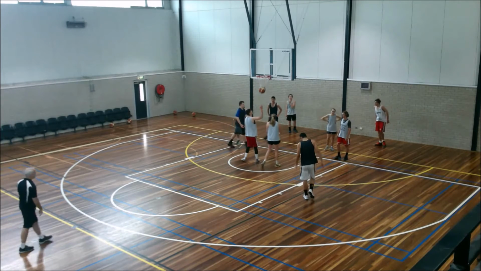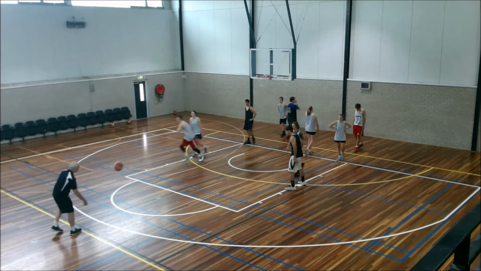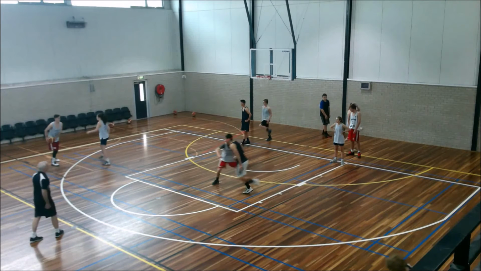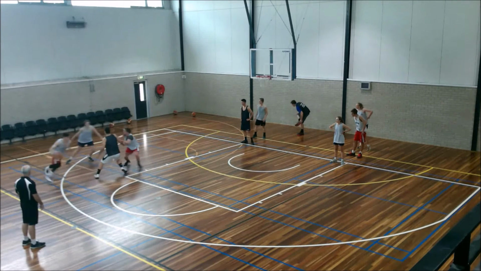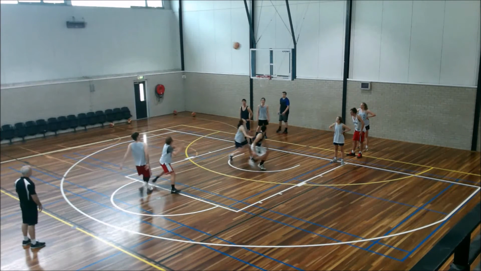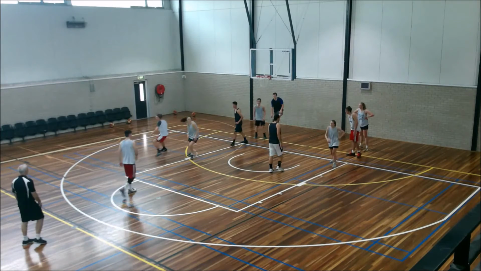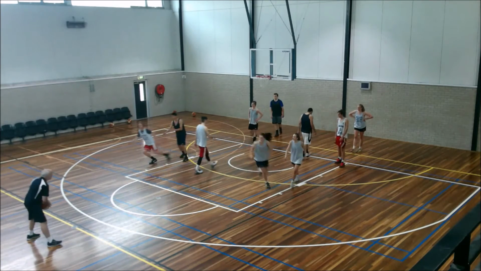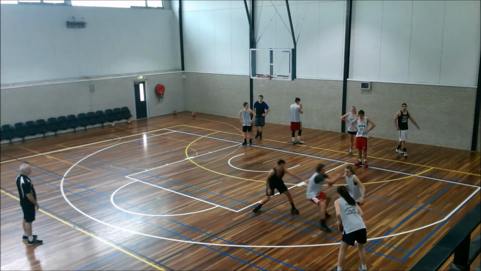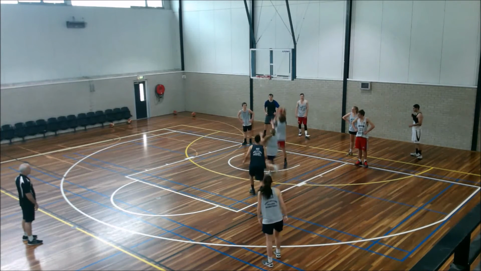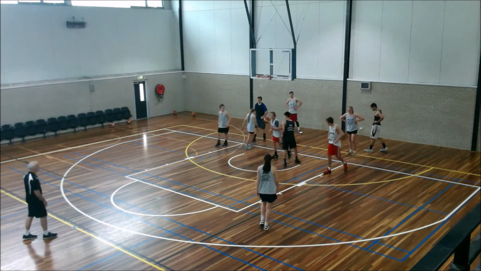The guy coming off the screen sees that and takes the ball a little bit further before hitting him on the roll. Here you can see the screener's defender is really fighting him as he goes to the basket. In this situation, the screener should just make a back cut to the basket rather than fighting him all the way over to the screen. Again, good dive out of the screen there, a good pass.